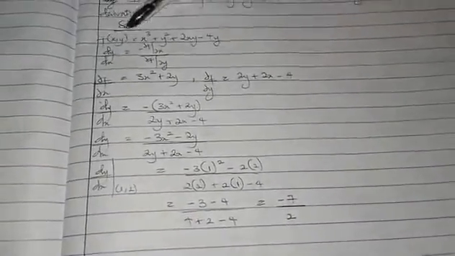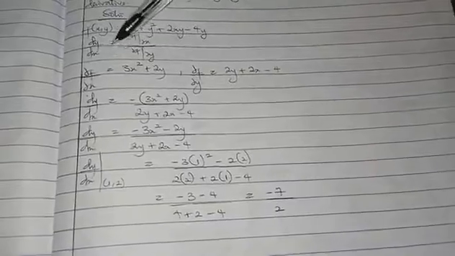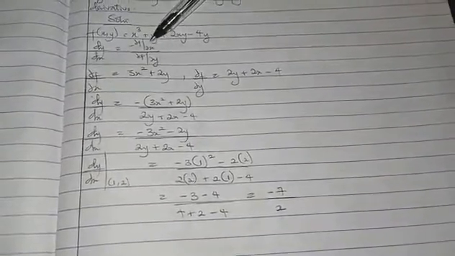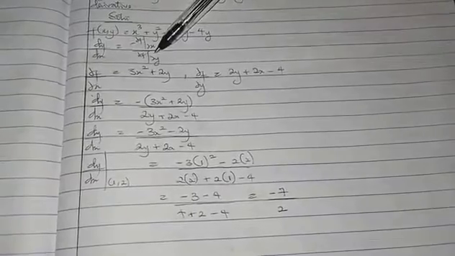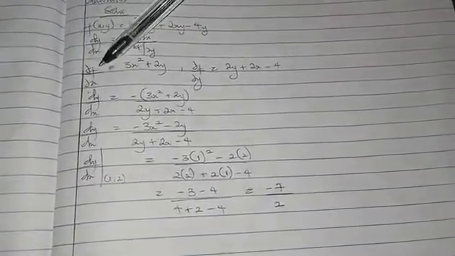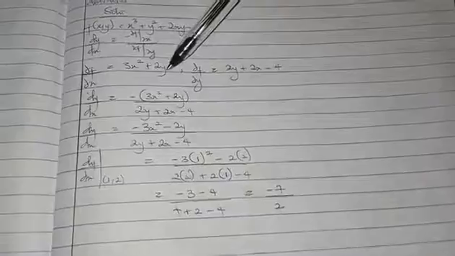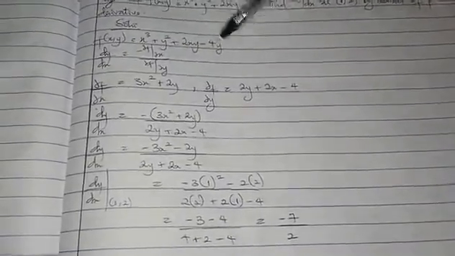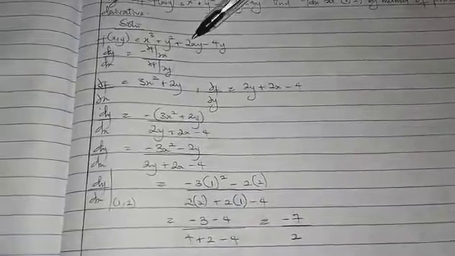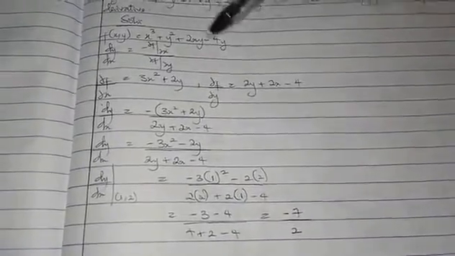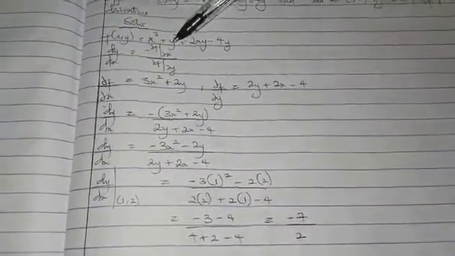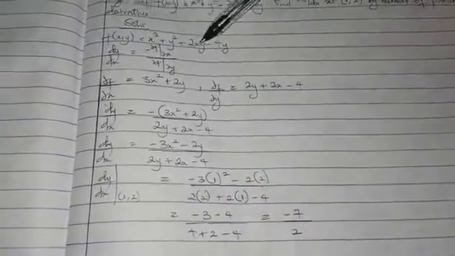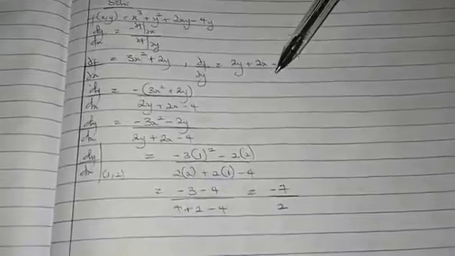So f is equal to this. The formula dy over dx is equal to minus partial f over partial x all over partial f over partial y. Partial f over partial x is this and this, so the others are 0, and this is 3x squared plus 2y. Partial f over partial y is this and this, so this is 2y, this is 2x, and this is minus 4.